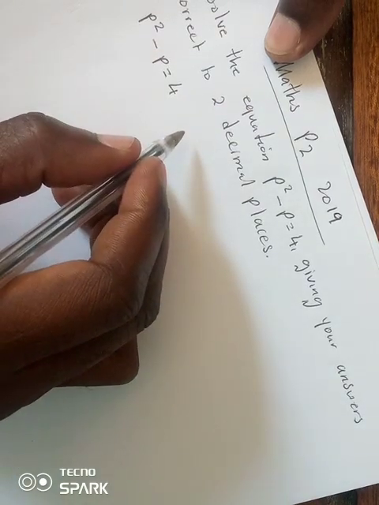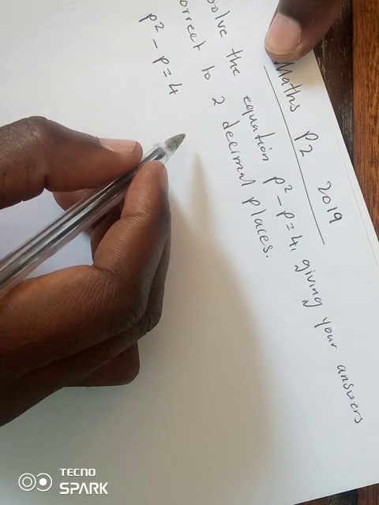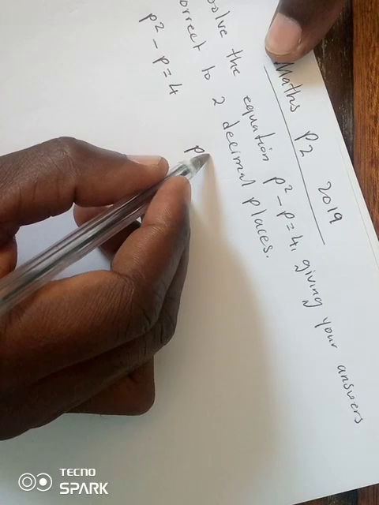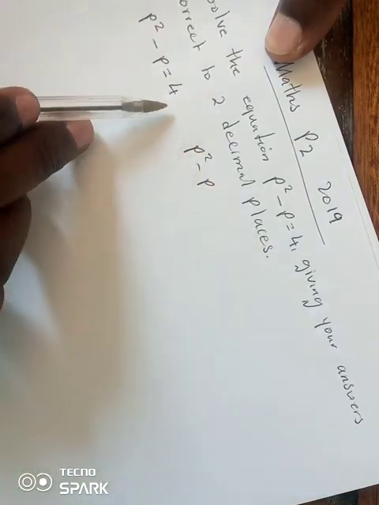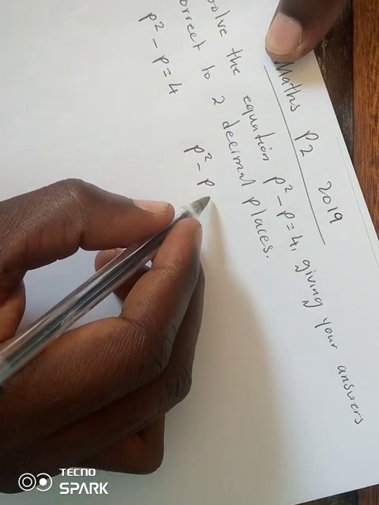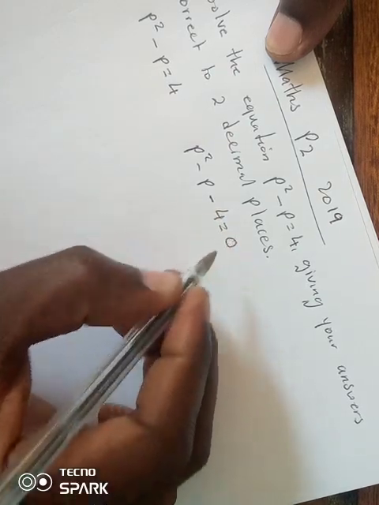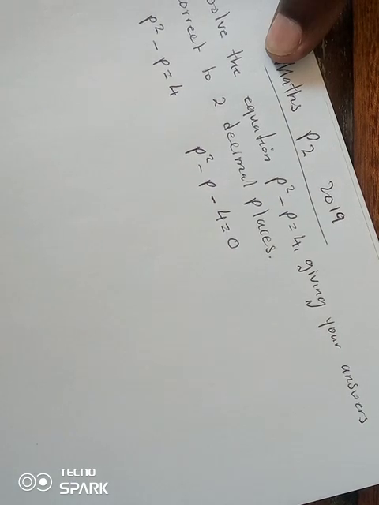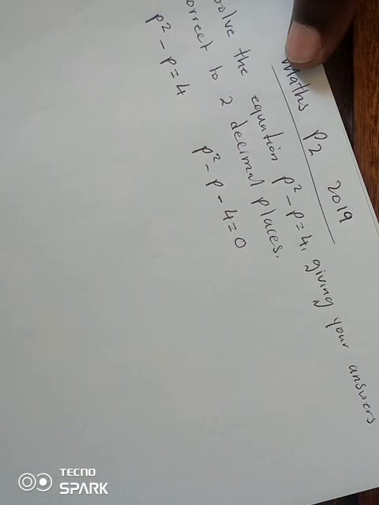So we need to equate this equation to 0. So we have p squared minus p. When 4 crosses the equal sign, it will become a negative. So we have negative 4 equal to 0. Okay, so this equation is equated to 0. This is a quadratic equation.